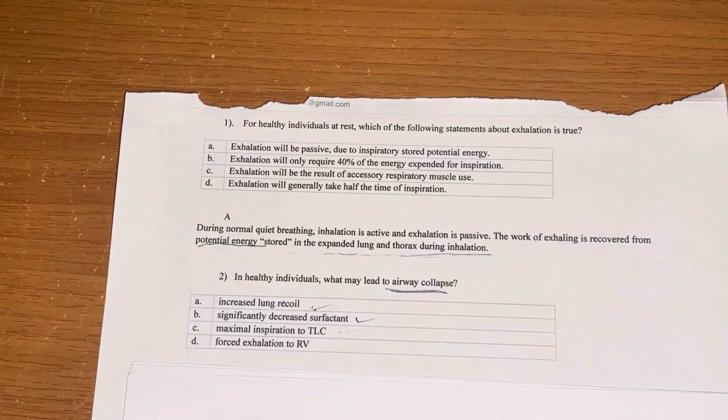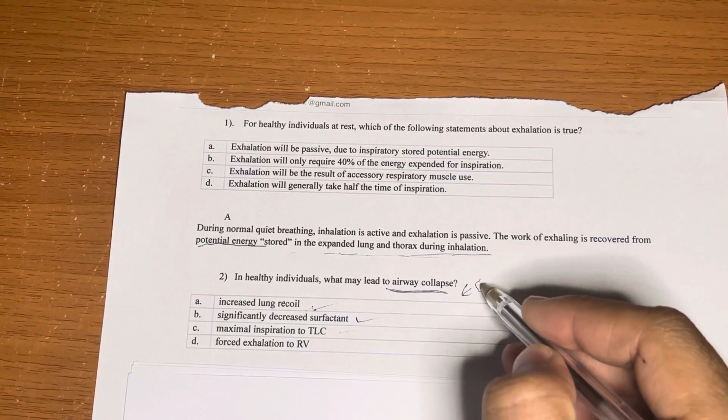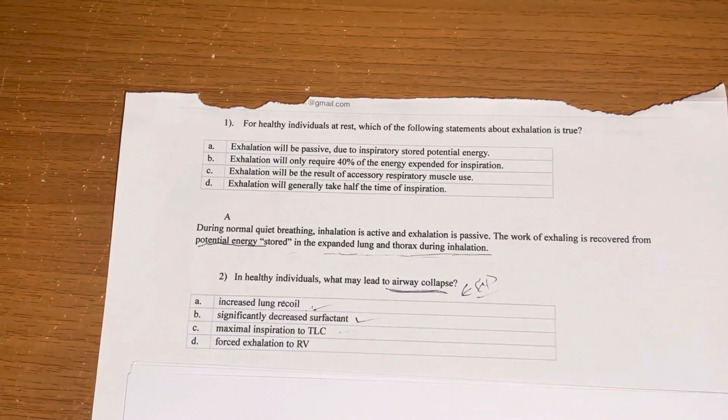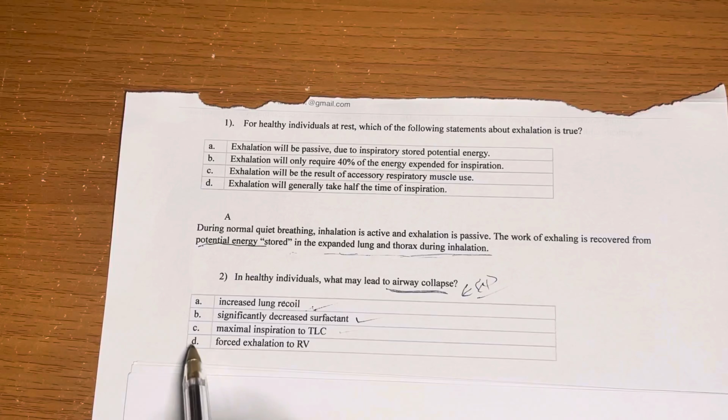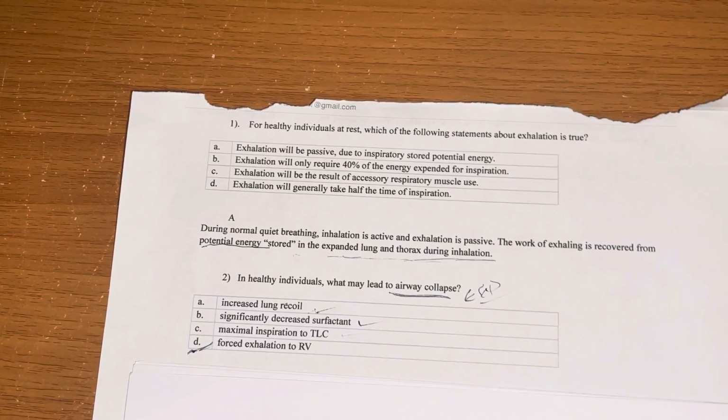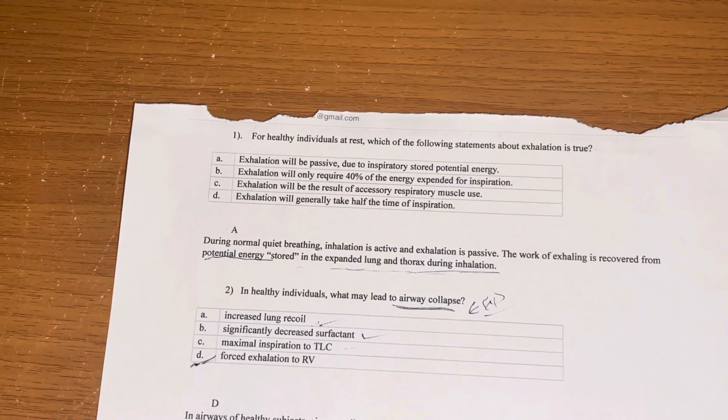If you are forcing your breath to come out, this will cause, remember the EPP, equal pressure point, and the airways will collapse in the more upstream, near to the larger airways. So the answer is D, forced exhalation to residual volume.